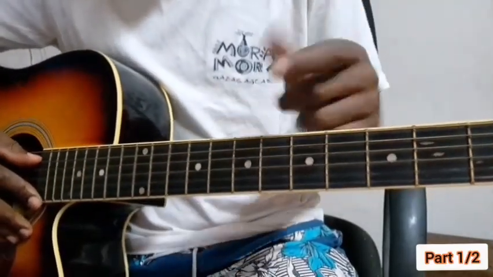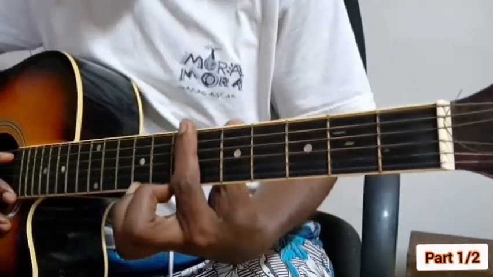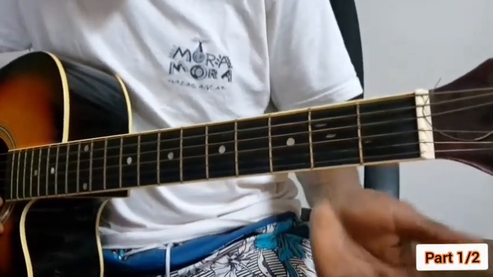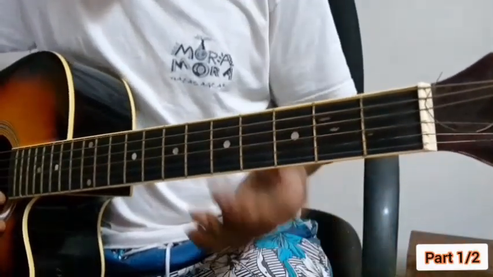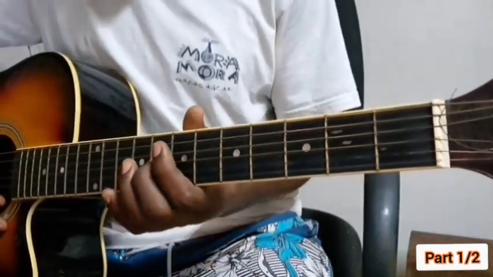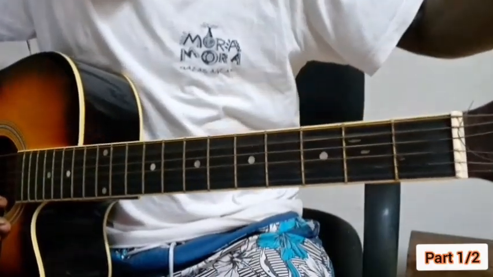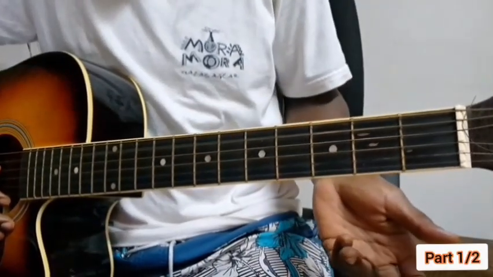On the guitar, this is a fret, this is a fret. Once you press this fret, it's already a note. Even if you don't press it and you play, it's a note.